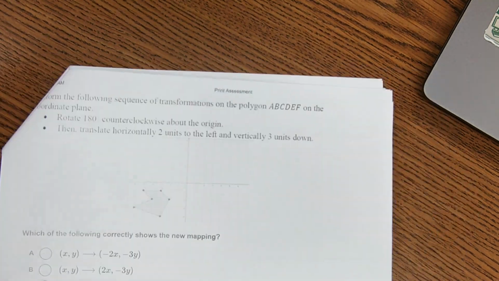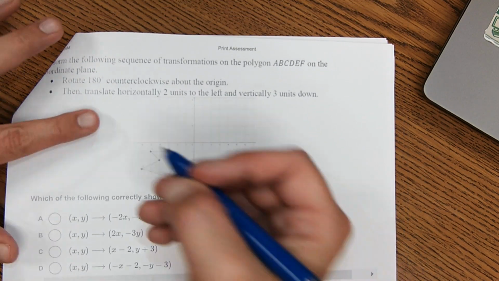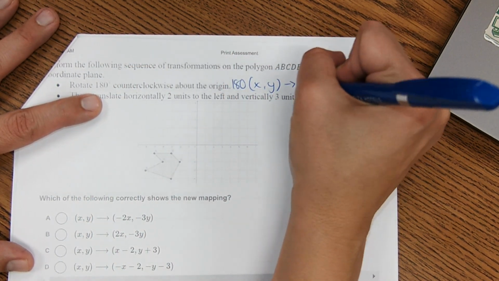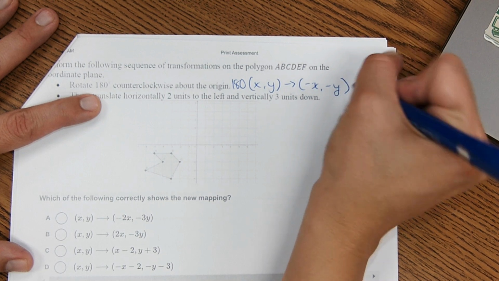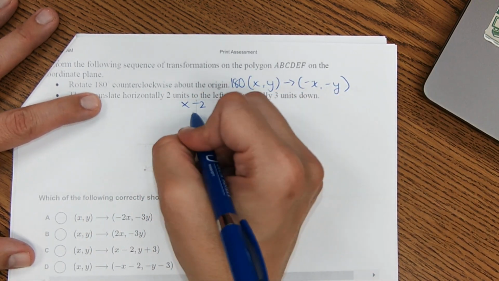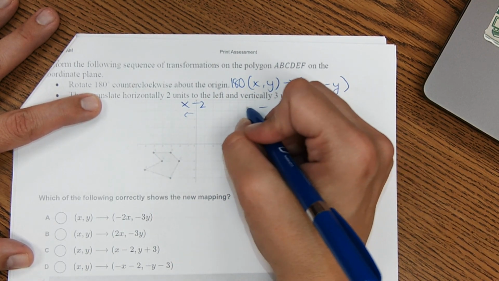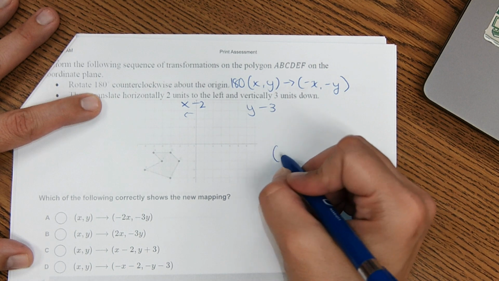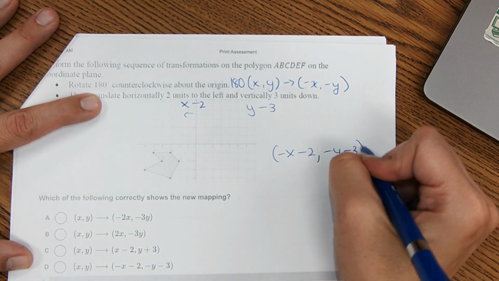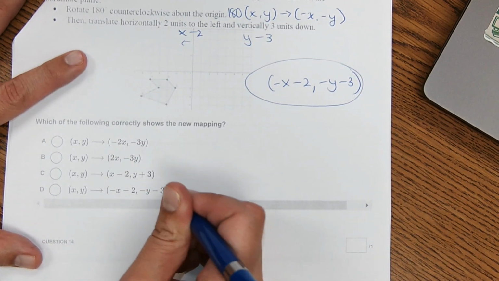And here, it wants to know about the rule. Well, for 180 degrees, remember (x, y) becomes (-x, -y), and then 2 to the left, that'd be x minus 2 to go 2 to the left, and then vertically 3 units down, y minus 3. So it would be -x minus 2 and -y minus 3, putting them together. So this is what I'm looking for in the answer choices, and it's right here.